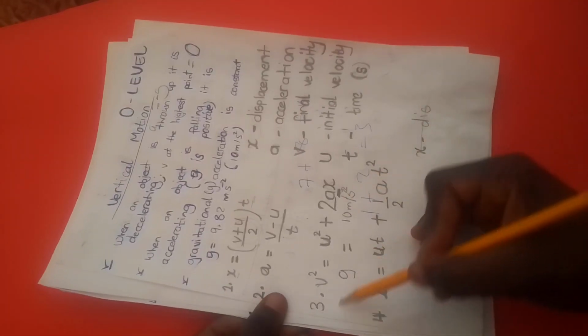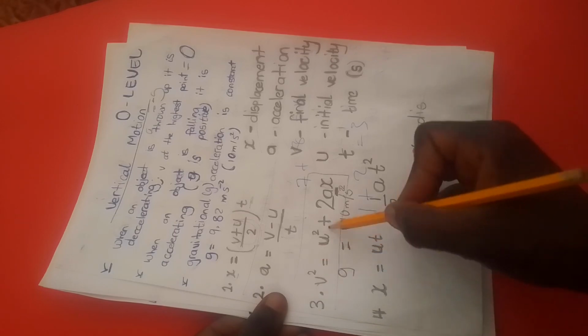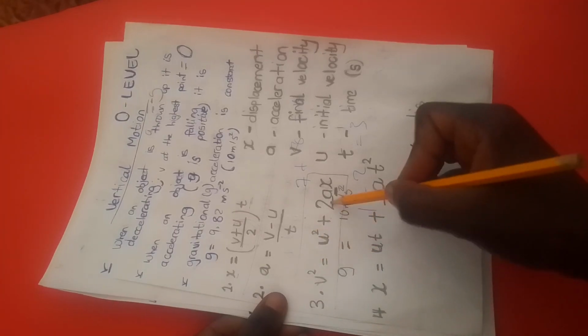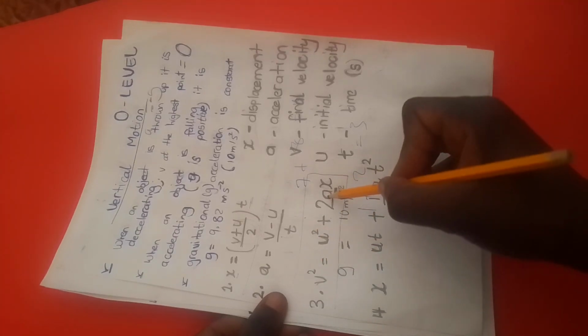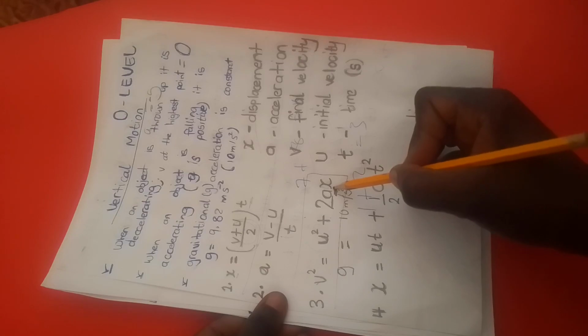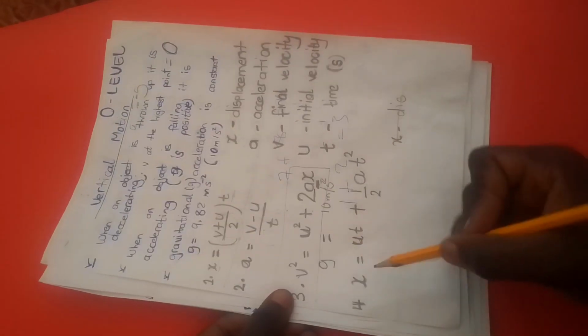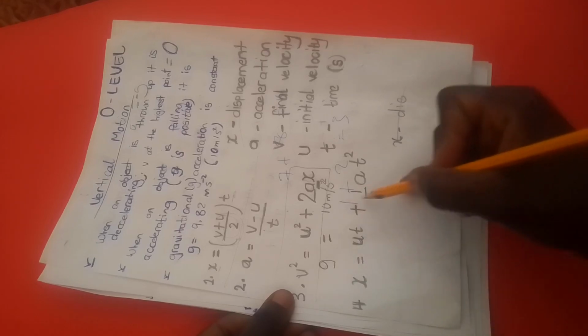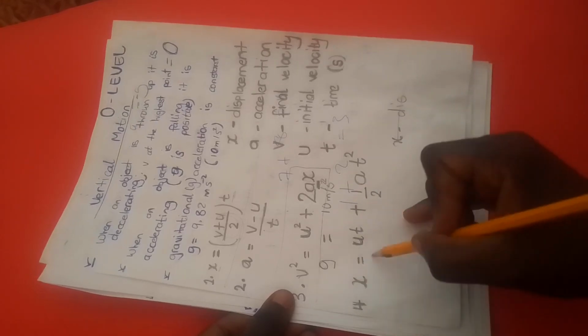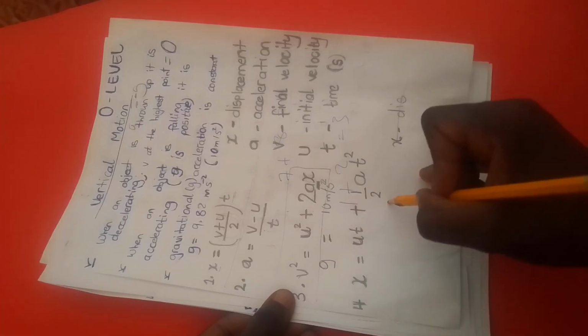So we also have this equation, which is an interesting one: final velocity squared is equal to initial velocity squared plus 2ax, where a is acceleration and x is displacement. But you have to take note now, we are going to be replacing a with g. Then x is equal to ut plus half at squared. Okay, displacement is equal to initial velocity times time plus half of acceleration times time squared.